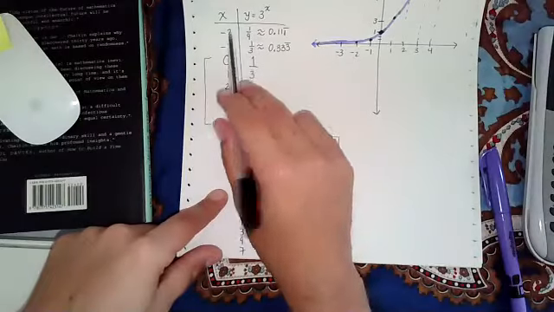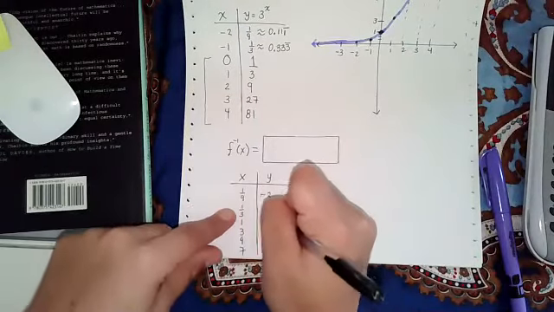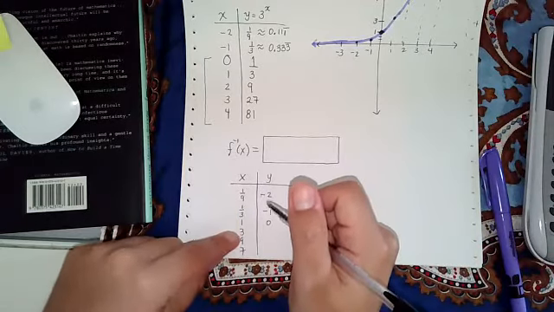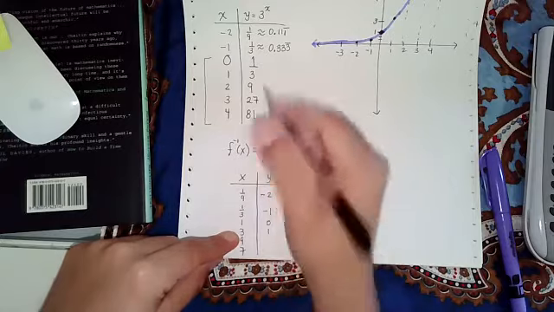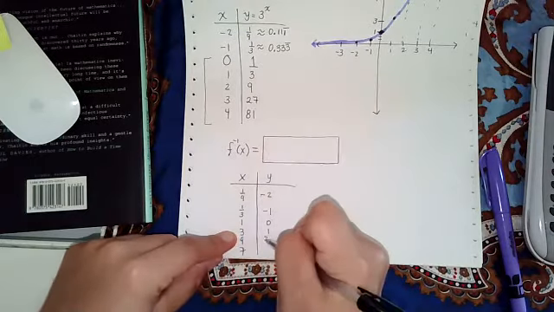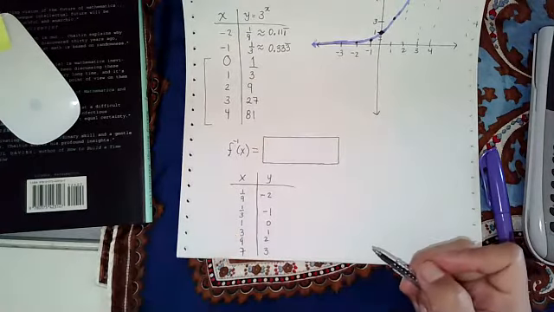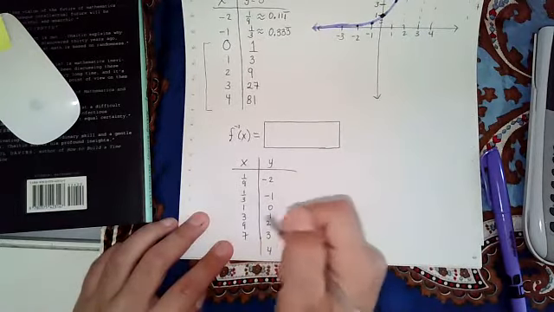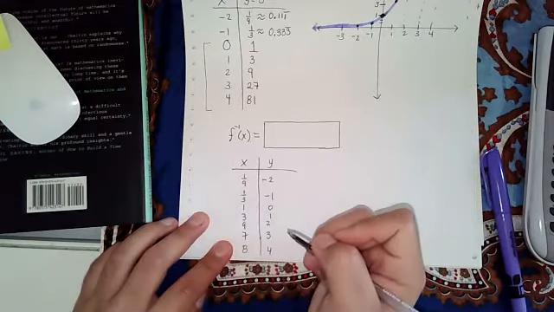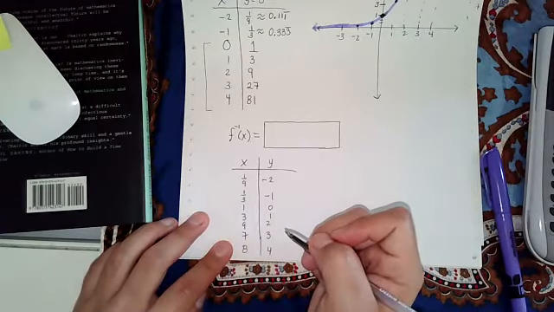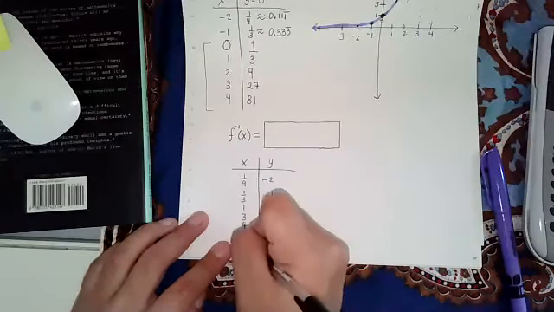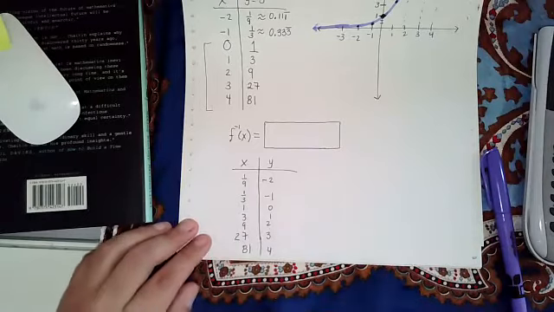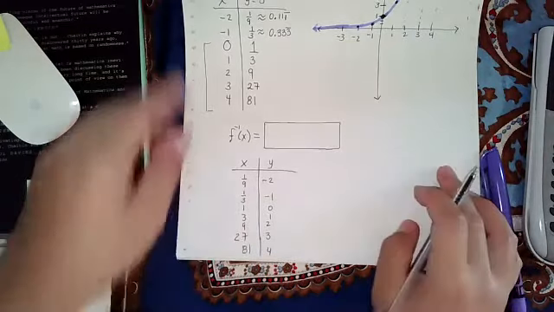1/9 maps to -2, then 1/3 to -1, 1 to 0, 3 goes to 1, and then 9 goes to 2, 27 goes to 3. If I had not run out of space, I would have included 4 over here and 81. Sorry, did I do that correctly? This was 27, and this is 81. Okay, just swapping those x and y values.